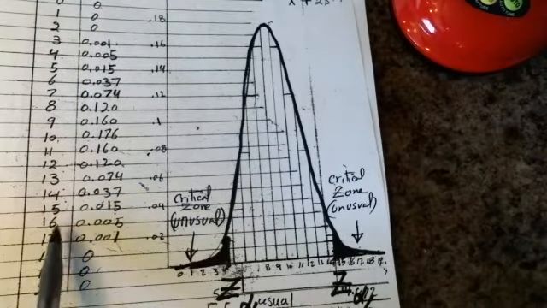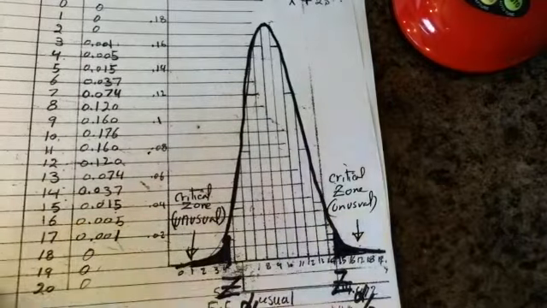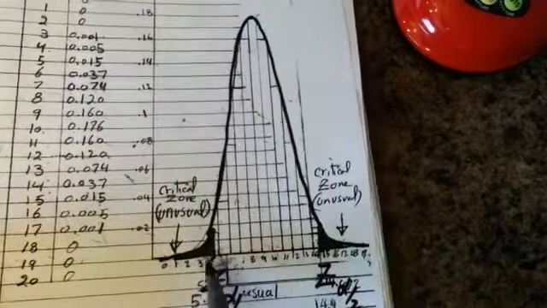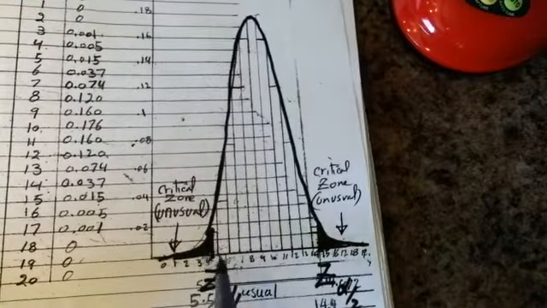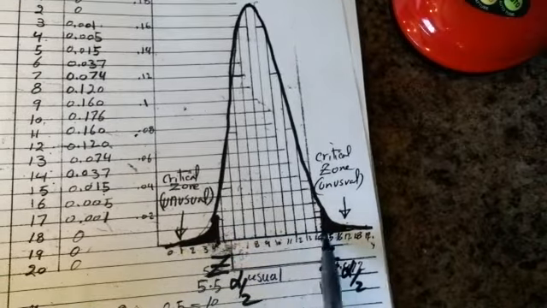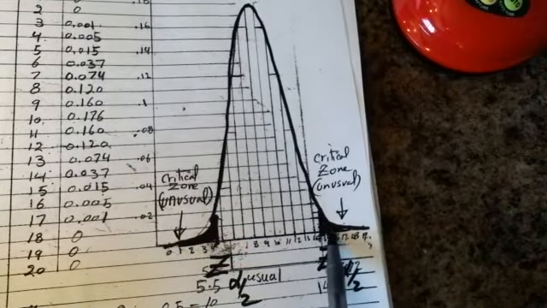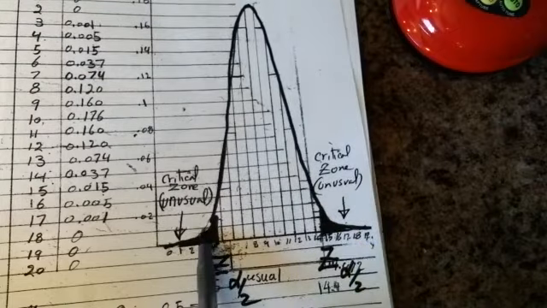What's the probability of 16 out of 20 being girls? The probability drops. So there are two critical zones. That means lower than these numbers and higher than that number is almost impossible, it is unusual.